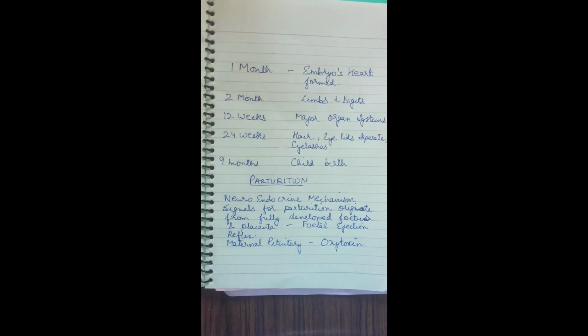Now with time, what happens? The 32-celled embryo will further divide and redivide, and after 1 month in that embryo heart formation will start. And actually the inner cell mass is forming the embryo, and the inner cell mass is further differentiated into three wall layers: ectoderm, endoderm, and in between these is mesoderm.